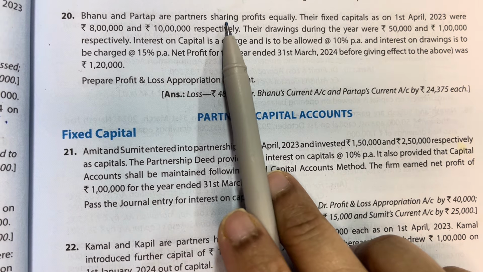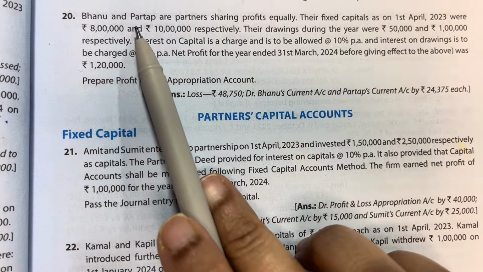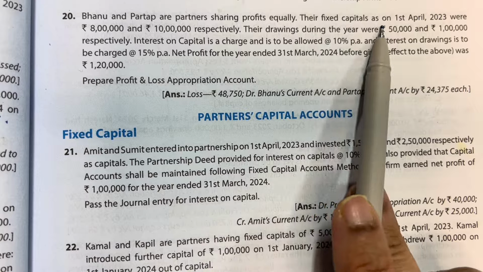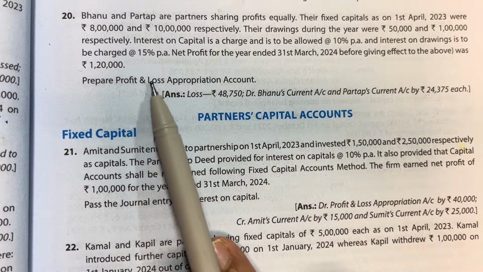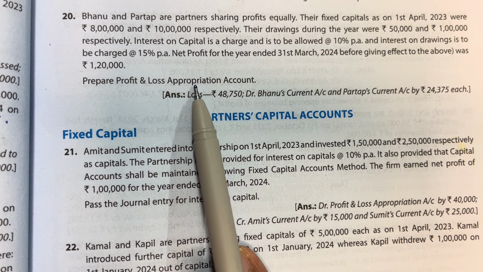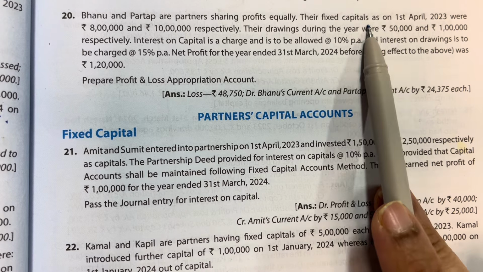Bhanu and Pratap are partners, sharing profits equally. So now we have two partners, Bhanu and Pratap. They are sharing the profits equally. Their fixed capital, see the word fixed is mentioned over here. So when we prepare the profit and loss appropriation account, when we allocate the profit or loss, it would be transferred to the current account of the partners and not to the capital accounts.